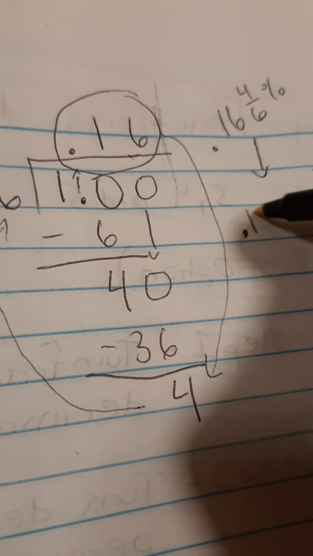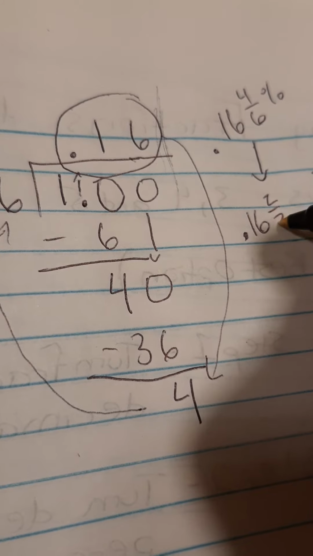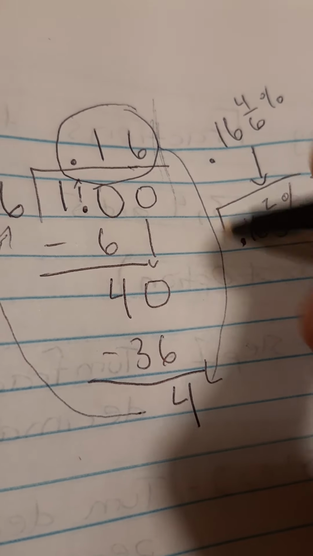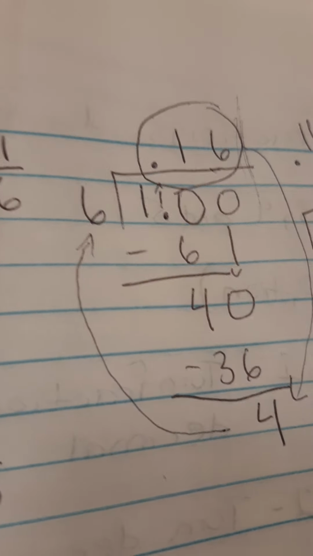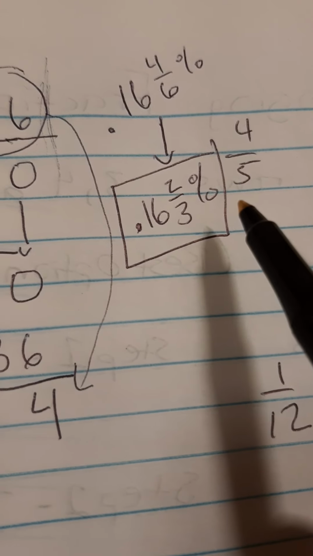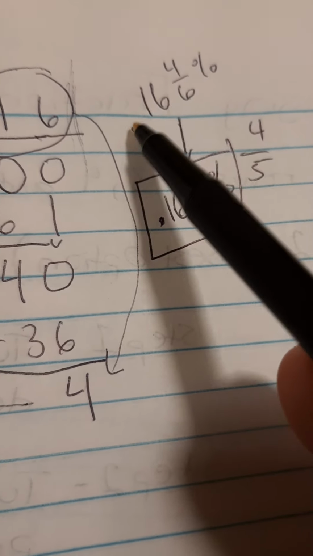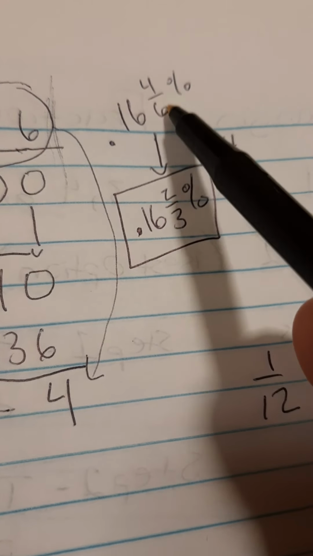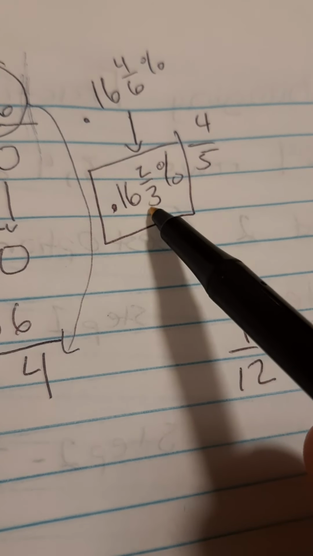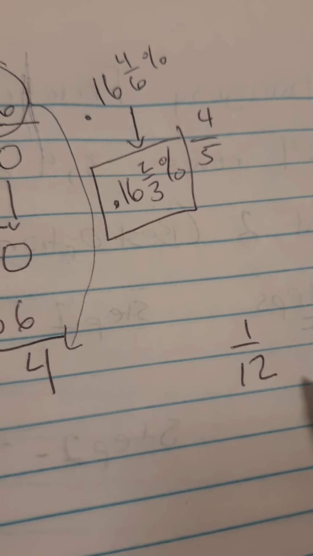So it's really 16 hundredths and 2/3%. Okay? So we had this, but you have to reduce, and that'll get you our answer.